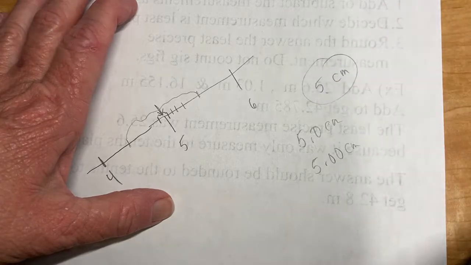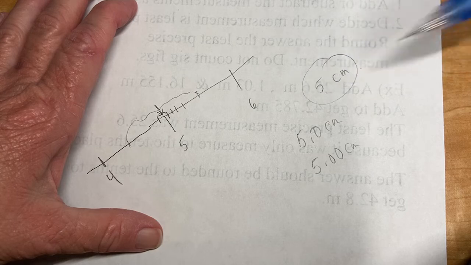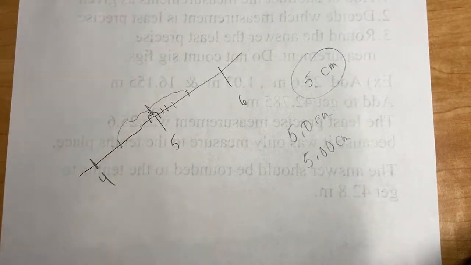So this is what we mean by sig figs and precision. How you write a measurement is telling me either how good your tool was or how well you estimated and recorded your measurement. All right, so take a look at the sig fig on your TI-84. Watch that video so you see how you can do this very easily.